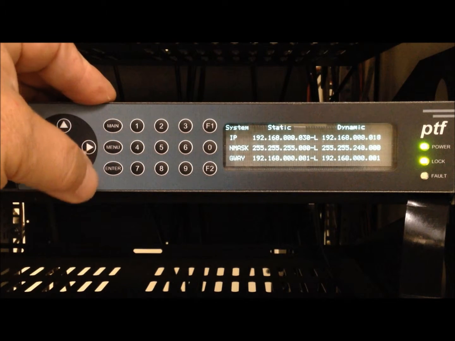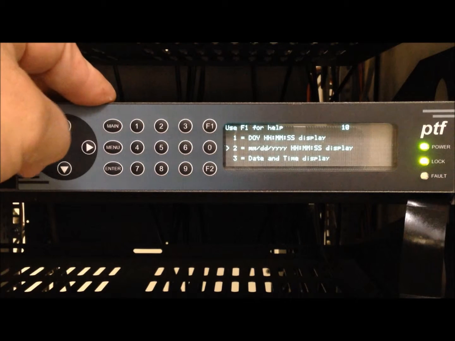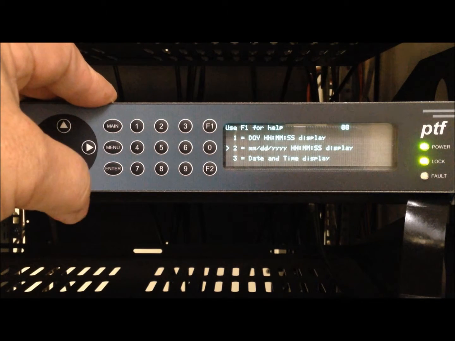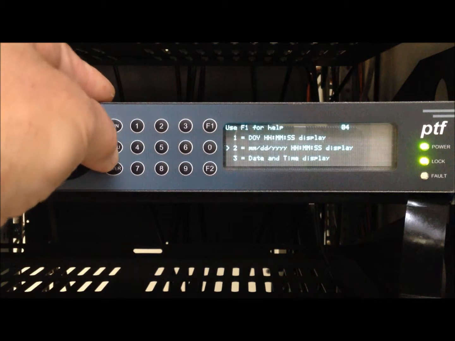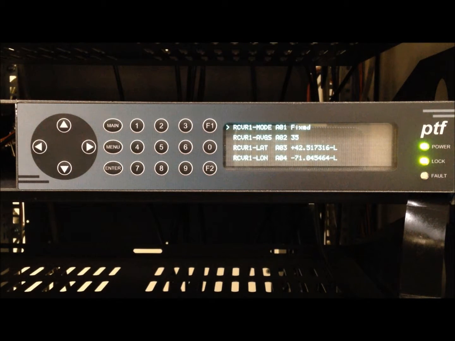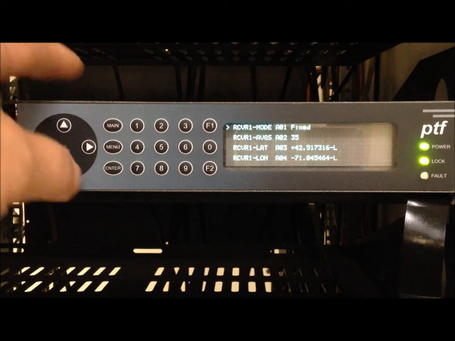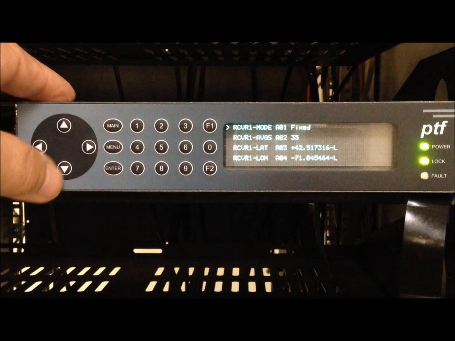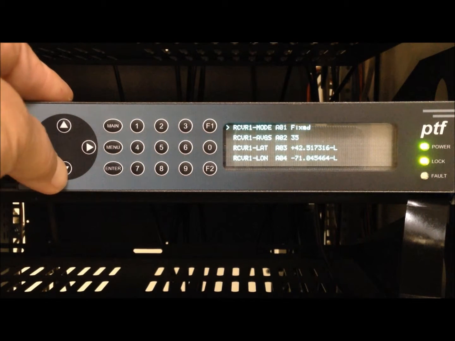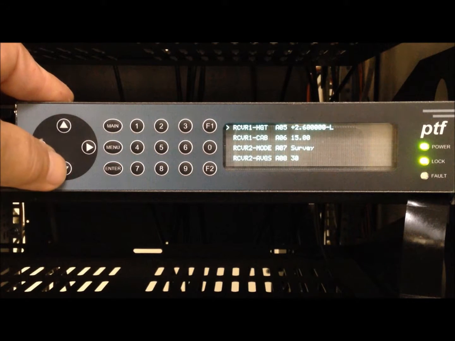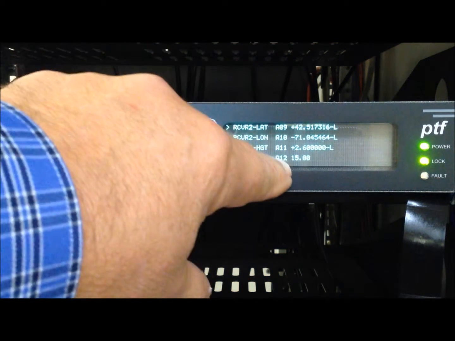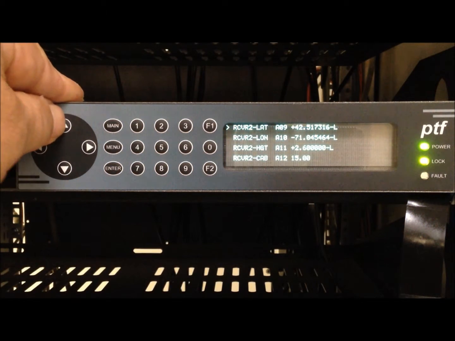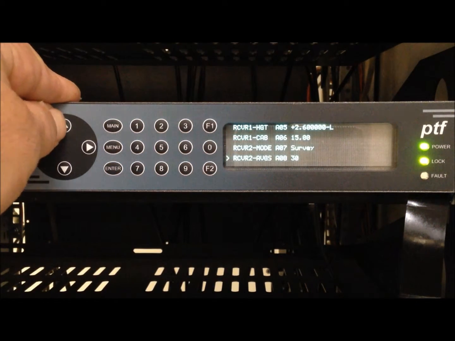So we come back now to the main menu screen. Now if we press the actual menu key here, this takes us into the setup menus. We start at menu 1. We can page down by pressing the down arrow here, and you see we're going down. These are the actual menu display numbers, or if I press the up arrow it will page up.